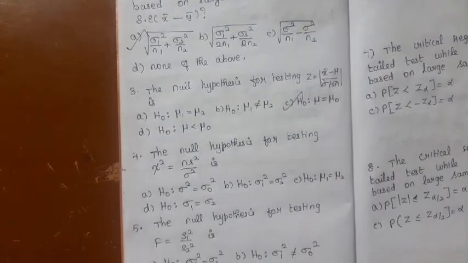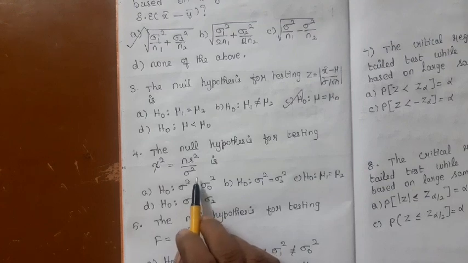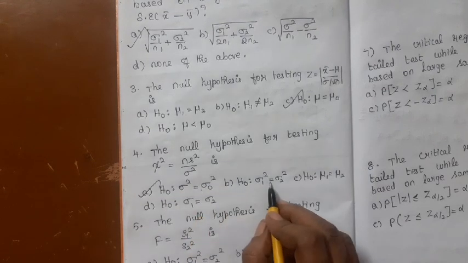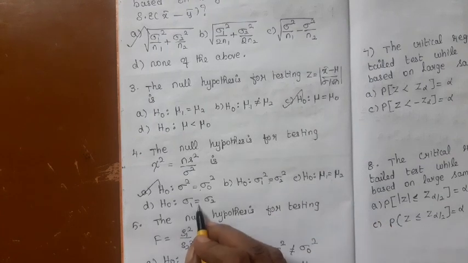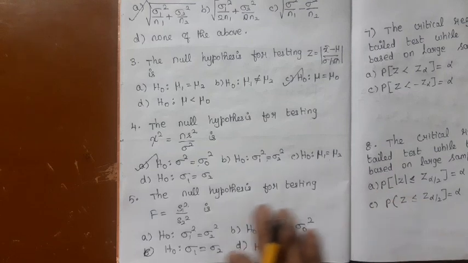The null hypothesis for testing chi square equal to ns square by sigma square. This is the test statistic. What would have been the null hypothesis? You will be testing the single variance. For two variances, f test is used. For two means, z test is used. For standard deviation, again based on large samples, you have a z test.